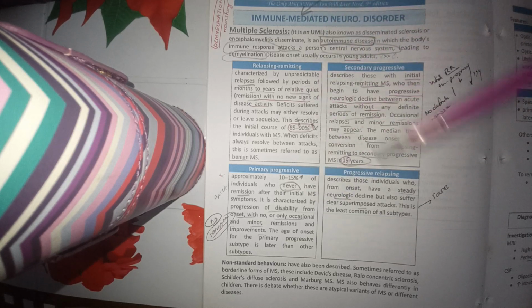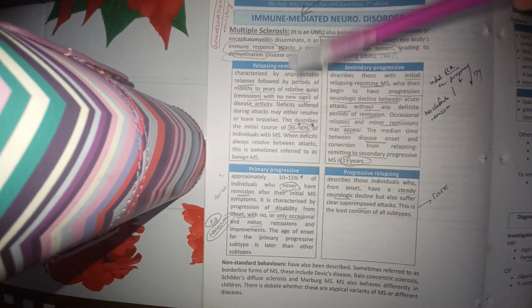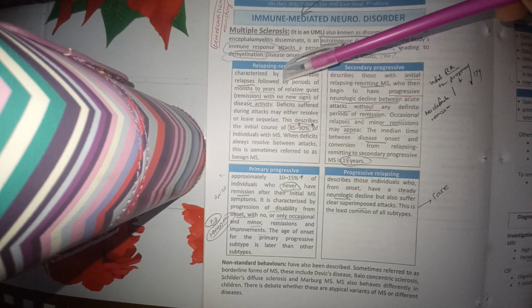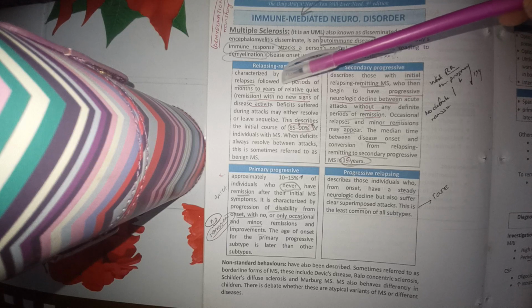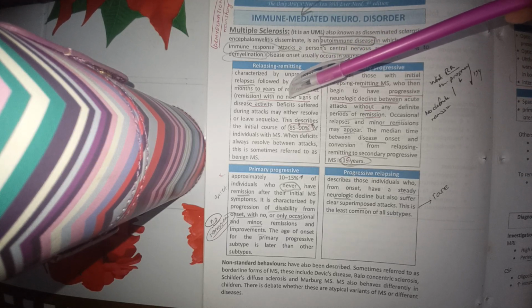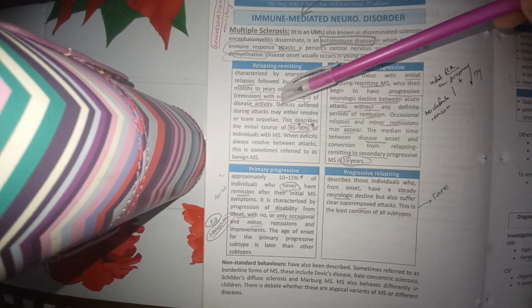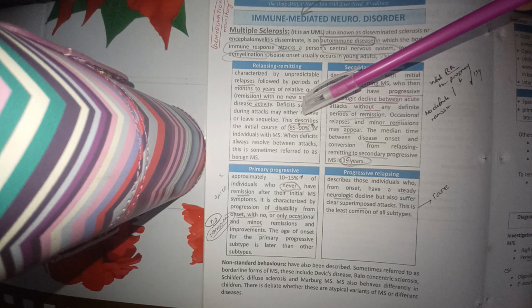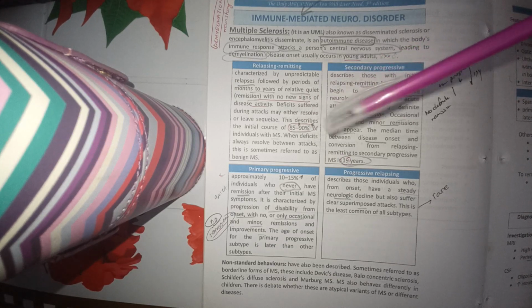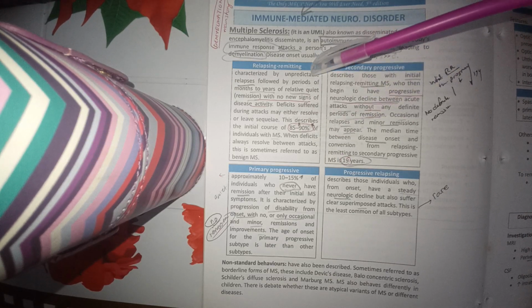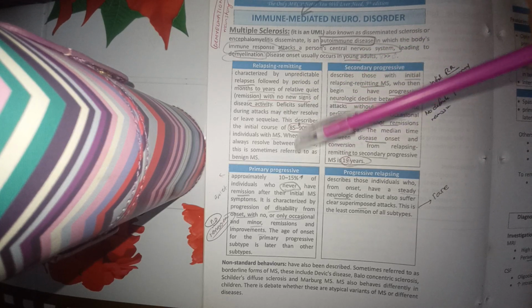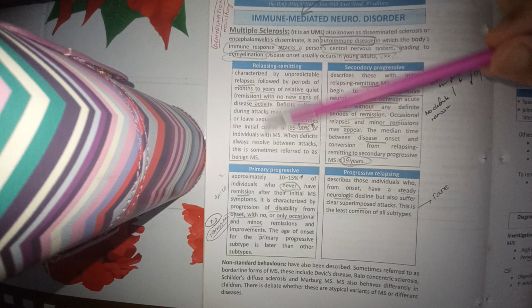Four types of multiple sclerosis are there according to the onset. First one is relapsing remitting, characterized by unpredictable relapses followed by periods of months to years of relative quiet remission with no signs of disease activities. Deficits suffered during attacks may either resolve or leave sequelae. This describes the initial course of 85 to 90% of individuals with MS. When deficits always resolve between attacks, it is sometimes referred to as benign MS. So this is the most common one, relapsing remitting.